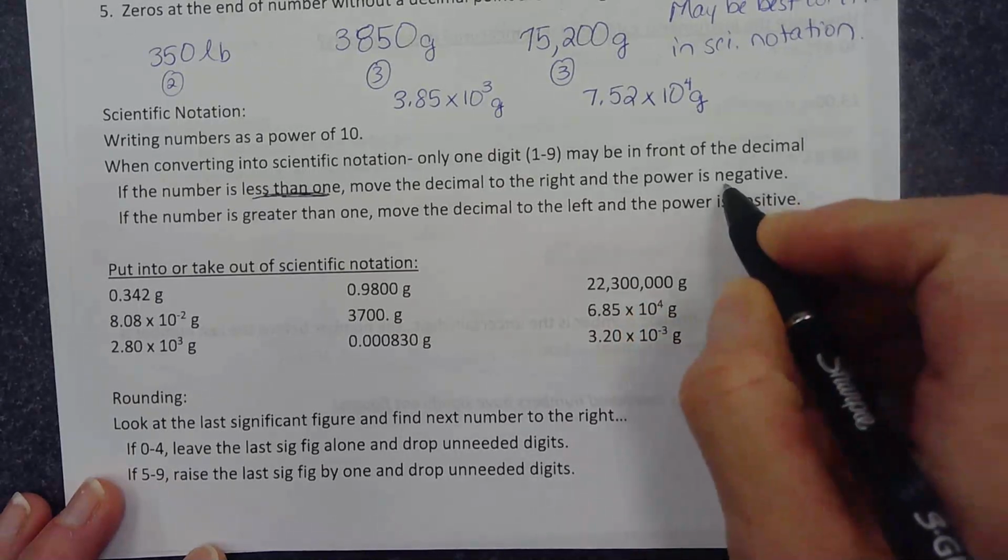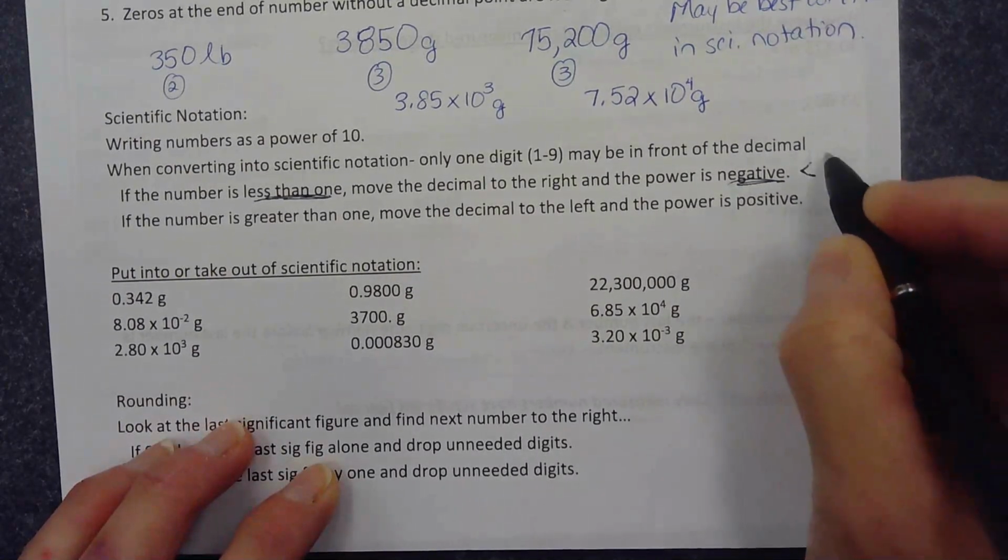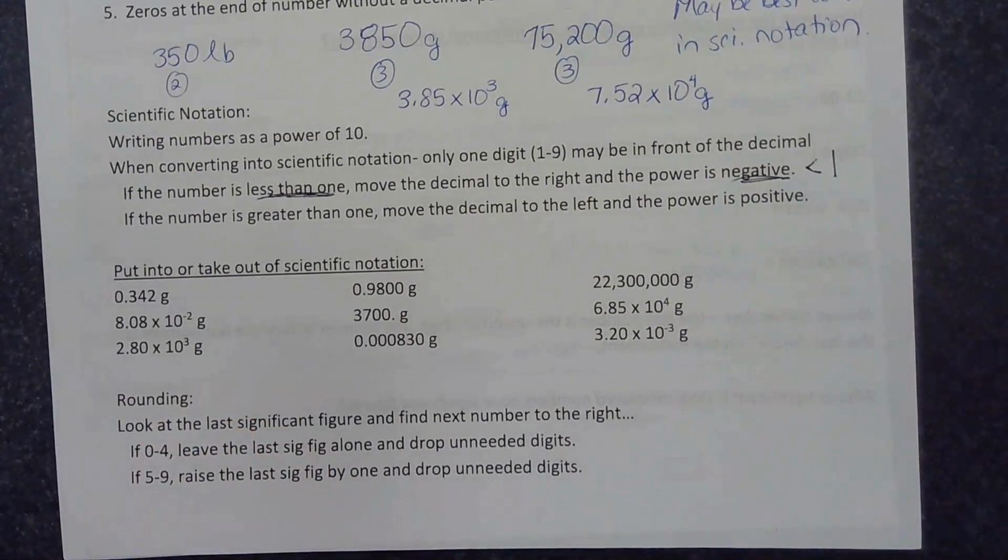If I have a number less than 1, what is the power going to be? Negative. The power is going to be negative. So how do you know you have a small number? If you have a what power? Negative power. Small numbers are negative. So less than 1 is going to be a negative power.